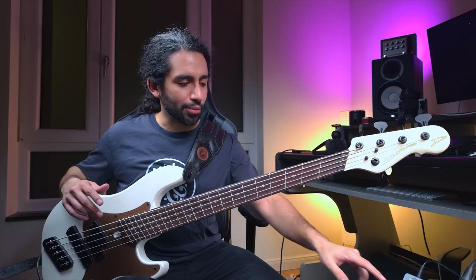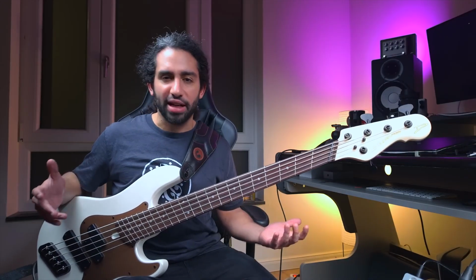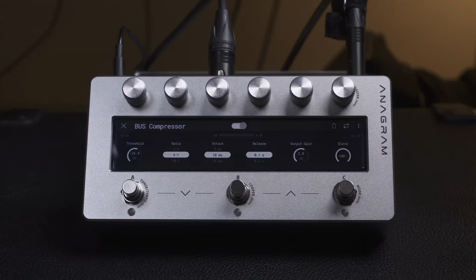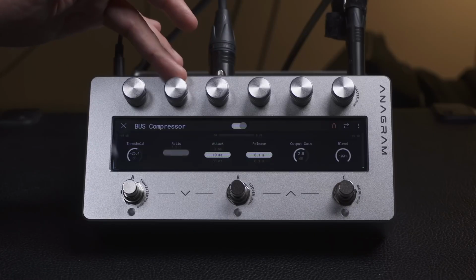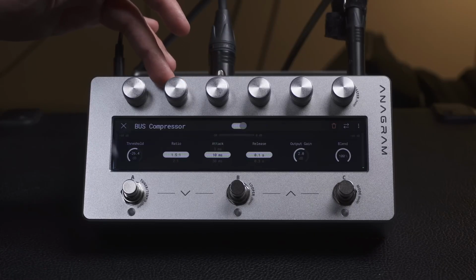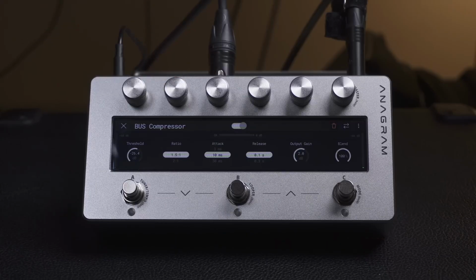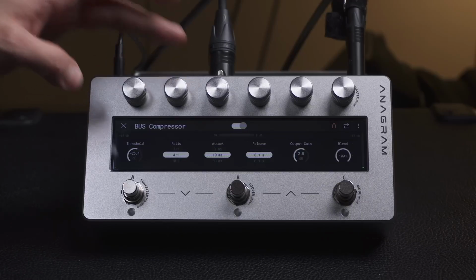And one thing that I really like about the bus compressor is that it's pretty simple to dial in. You have the threshold to determine at which point the compressor is going to start reacting to your input signal. Then you have the ratios, which can be as low as 1.5 to 1, which is pretty light, pretty subtle. 2 to 1, 4 to 1, and then the highest ratio is 10 to 1. But since we don't have the threshold set too low, we're not compressing too much anyway. But this is easy to set.